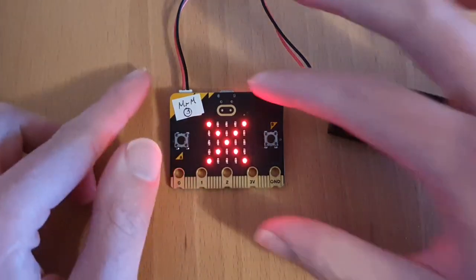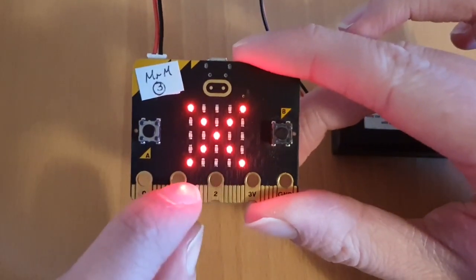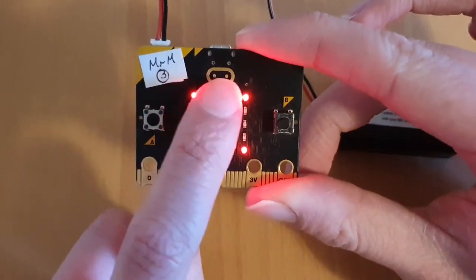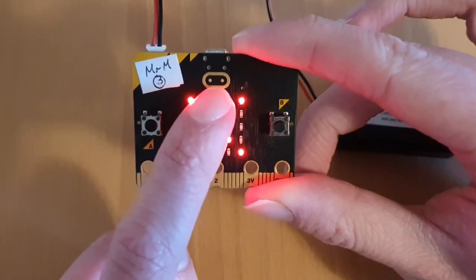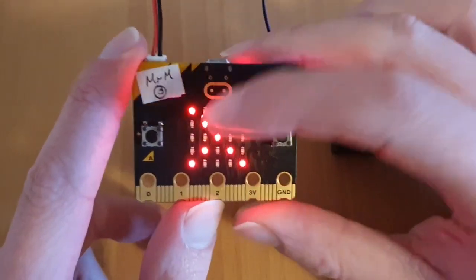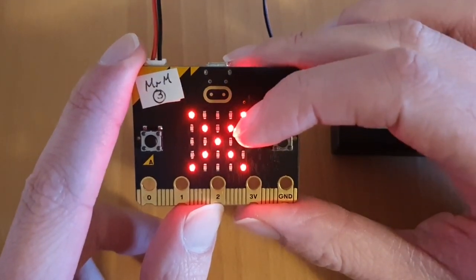Today we're going to do some data logging, and this time we are going to log light, temperature and sound using our microbit. So I'm just going to show you where we measure light, temperature and sound on the microbit. First of all, the top row of the LED screen can also be used as a light sensor. So the top row of LEDs are where the light is measured.